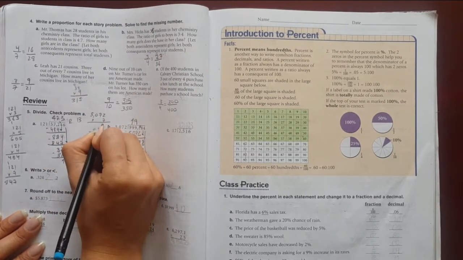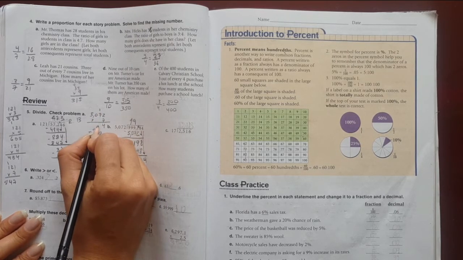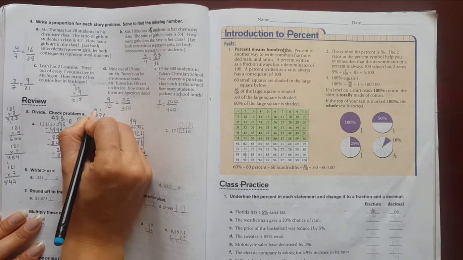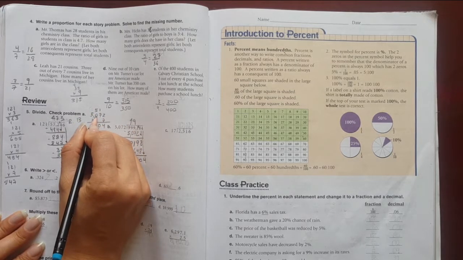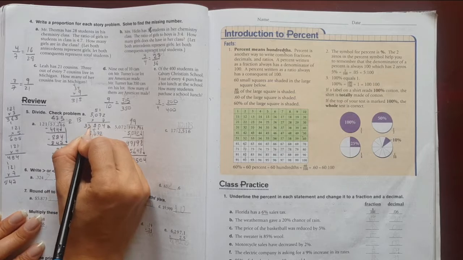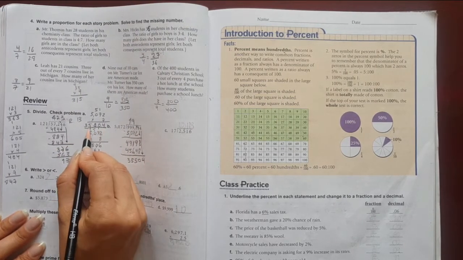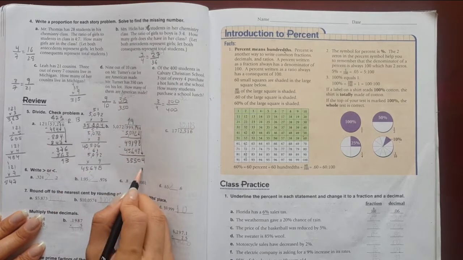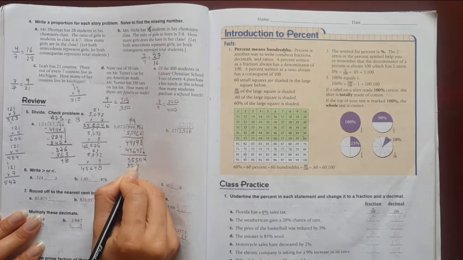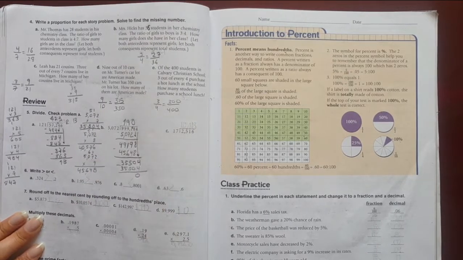So 7 multiplied by 2, 14, I carry 1. 7 multiplied by 7, 49, plus 1, 50, I carry 5. 7 multiplied by 0, 0 plus 5, 5. And 7 multiplied by 5, 35. Can we use it? Oh my goodness, look. 35,504. You see? Here, the 0.